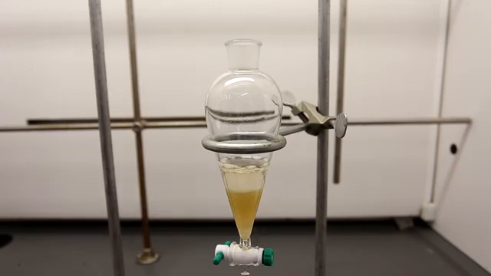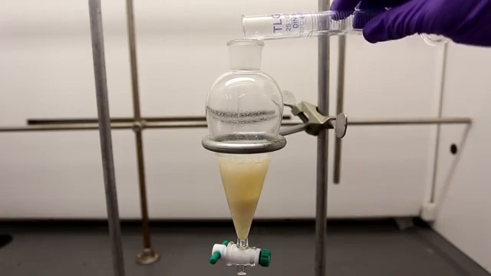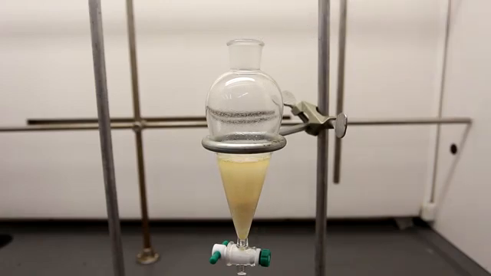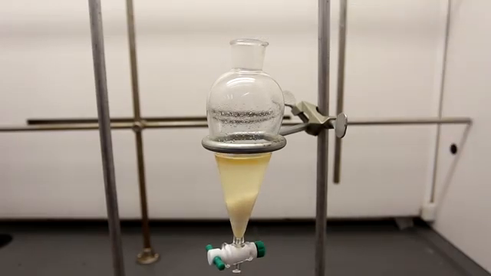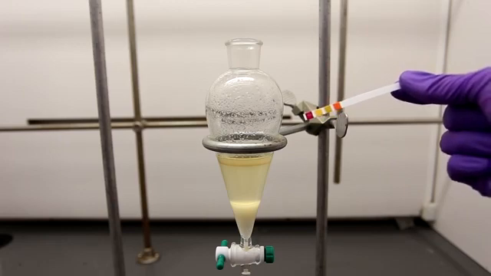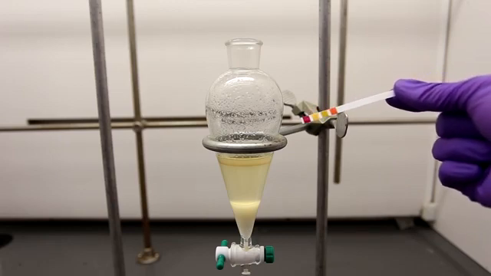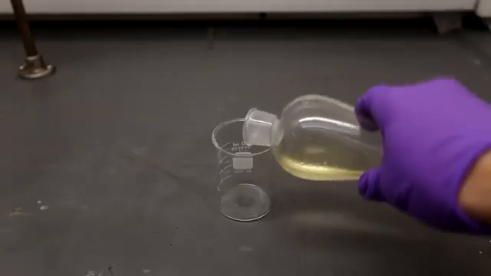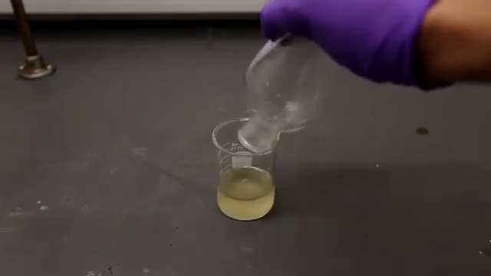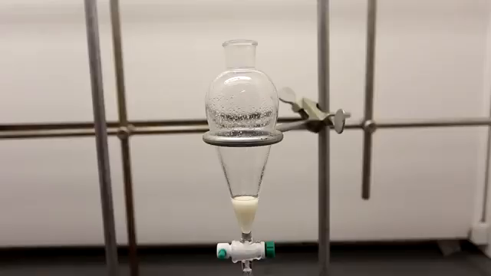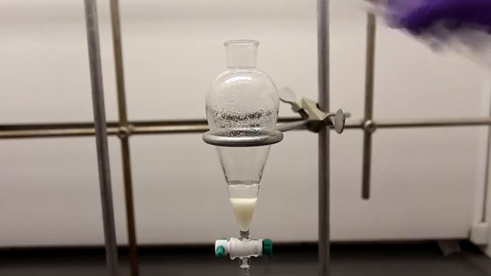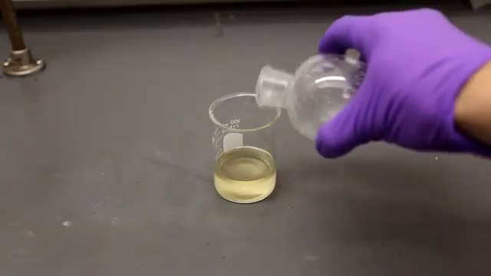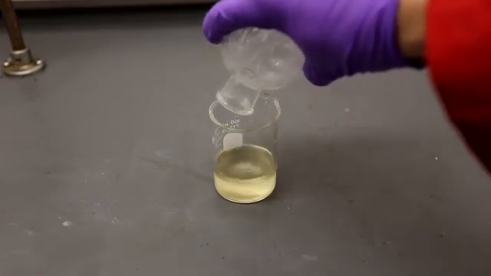Add only small volumes at a time with capping and shaking between each addition. You'll need to keep adding the sulfuric acid solution until the pH is around 0 to 1. The pH was tested and it was found that the pH was around 0. The liquid portion was transferred to a beaker. The remaining salt at the bottom was shaken and washed with 5 milliliters of diethyl ether. The ether washing was then added to the beaker as well.